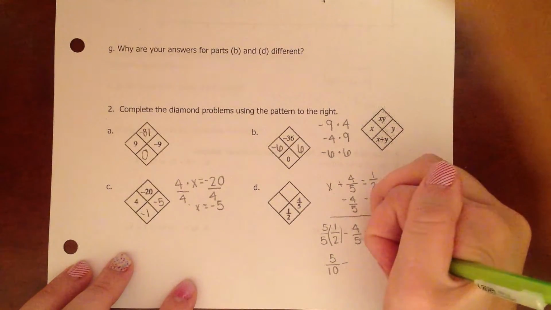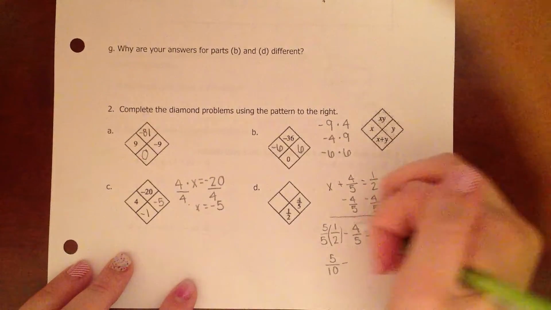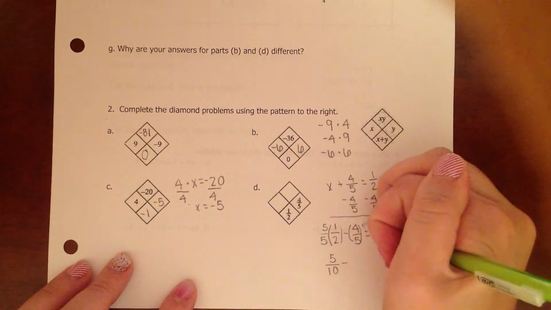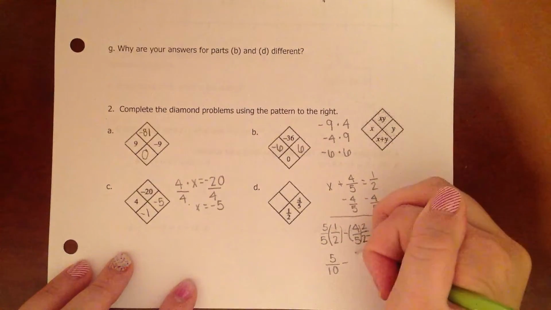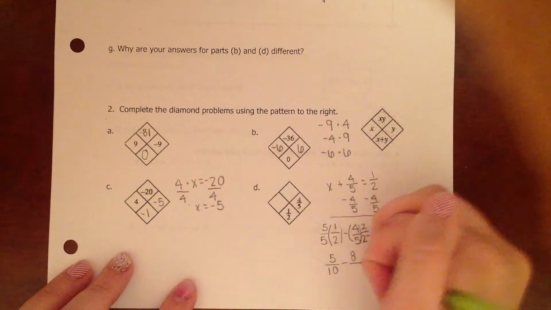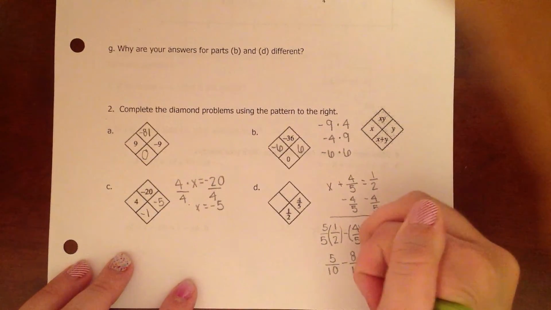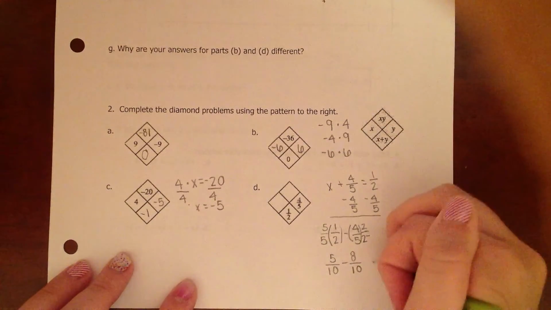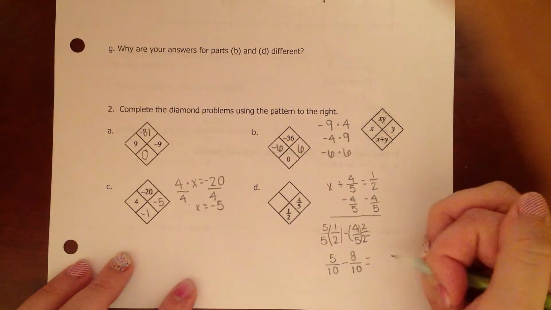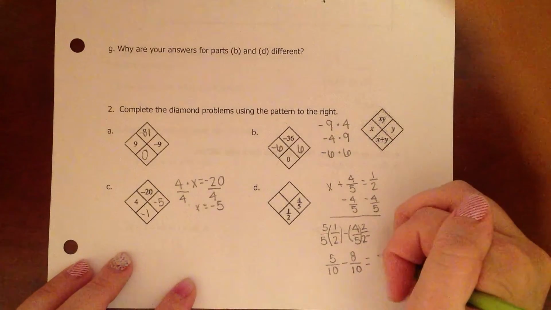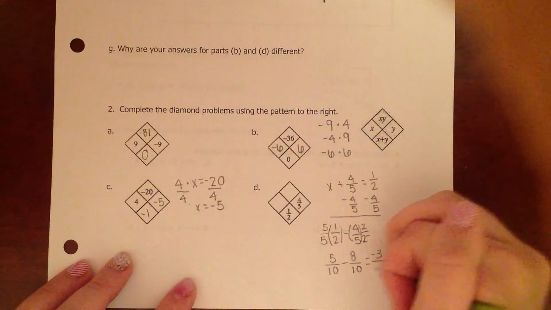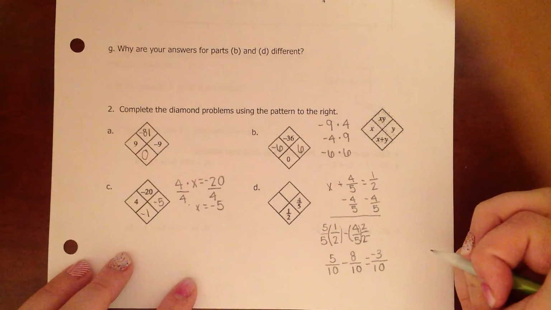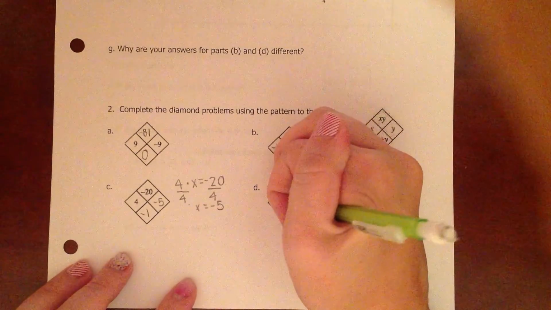Minus, how are we going to get this bottom to be 10? We need to multiply the whole thing by 2 over 2. So 4 times 2 is 8 over 5 times 2 is 10. Equals, now we just have a problem that we can just subtract normally. So 5 minus 8 is negative 3, and our bottom stays the same. So negative 3/10 is our other side.